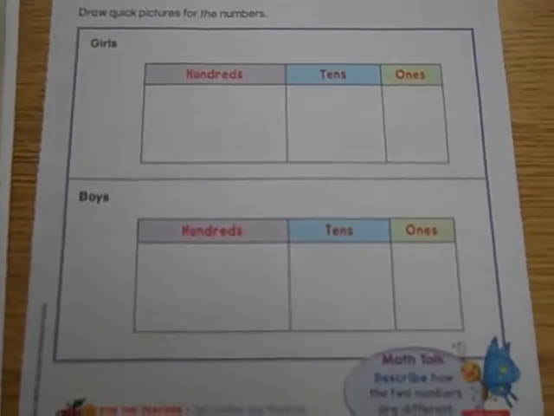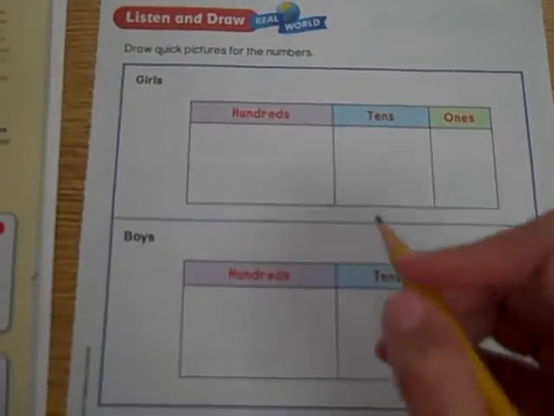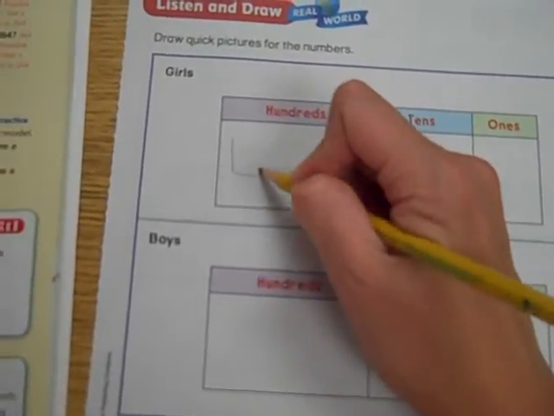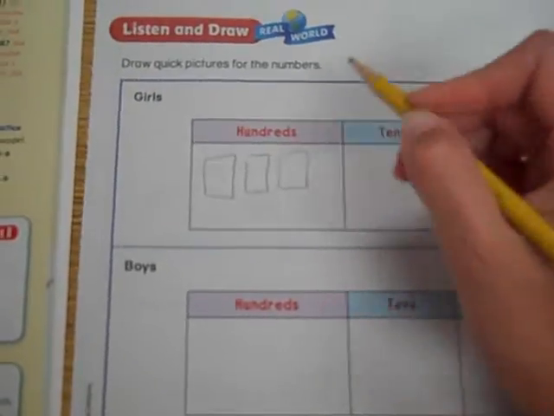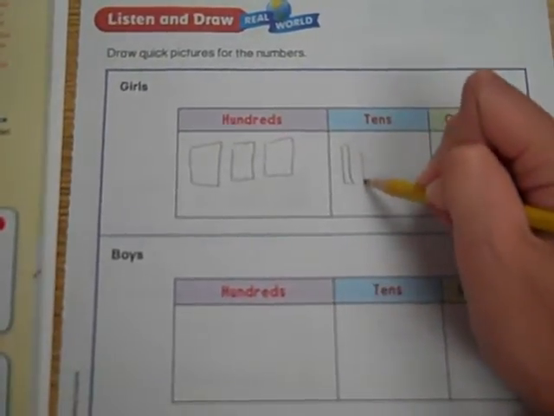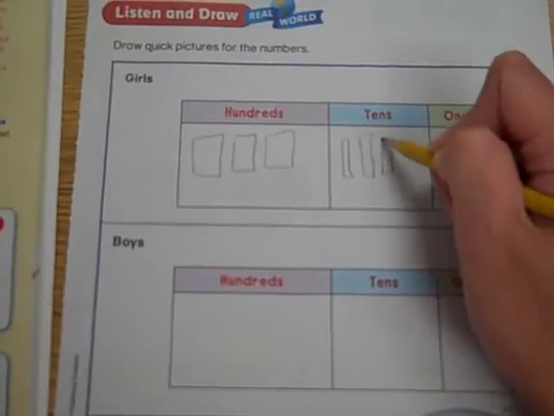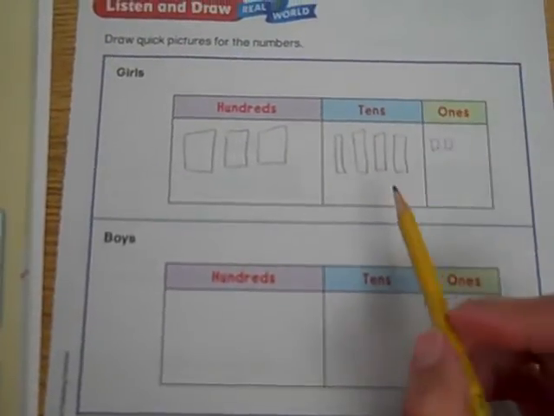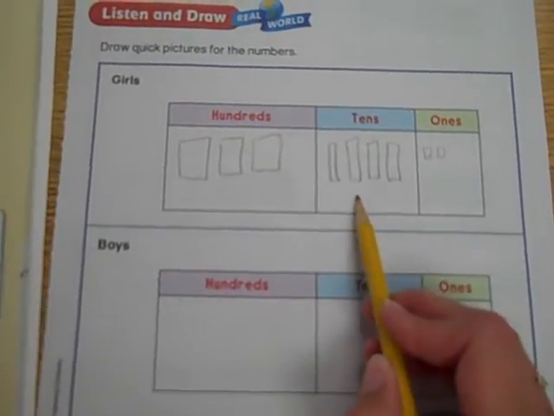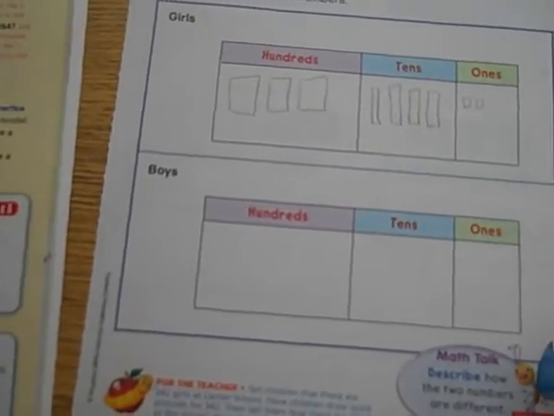The girls had 342, so we are going to simply draw 342. Now they could have broken apart these tens and put some over here. They could have broken apart these hundreds and put some over here. As long as it's correct, it didn't matter what they drew. Now let's look at the boys.